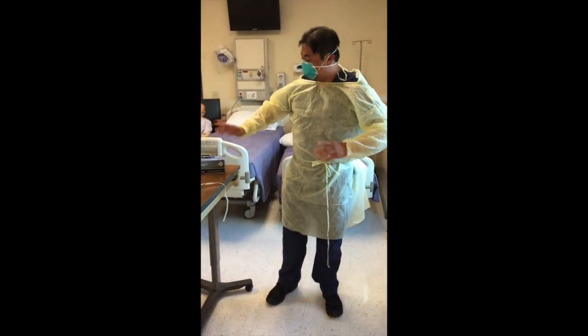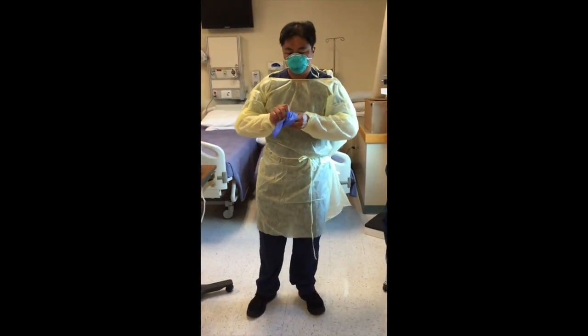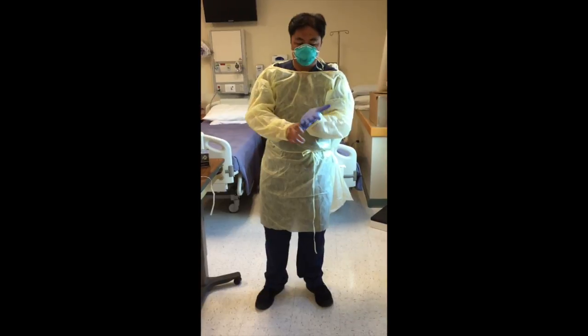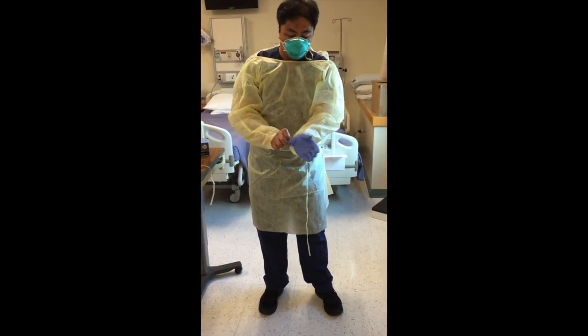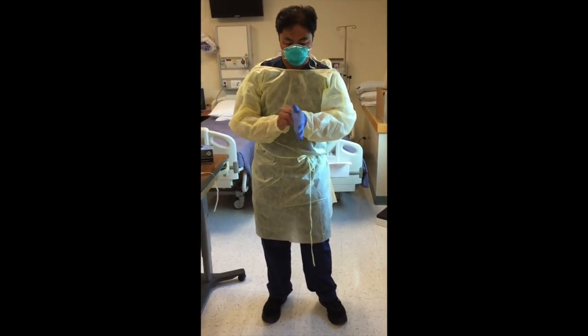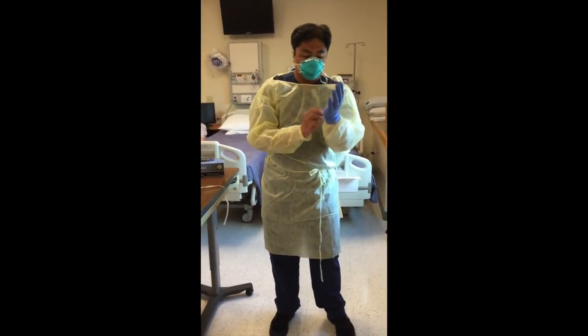Once you have your gown on, you can go and put on your gloves. When you put the gloves on, you want to make sure that you put them on over the cuff of your gown. That way you don't get contaminated here.